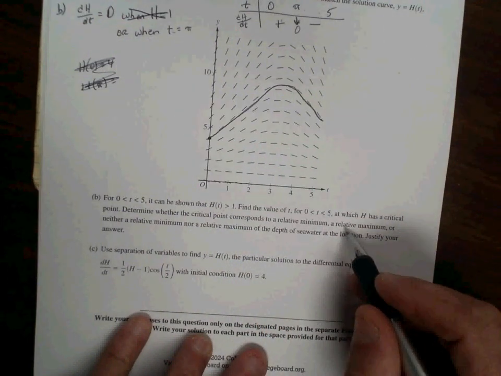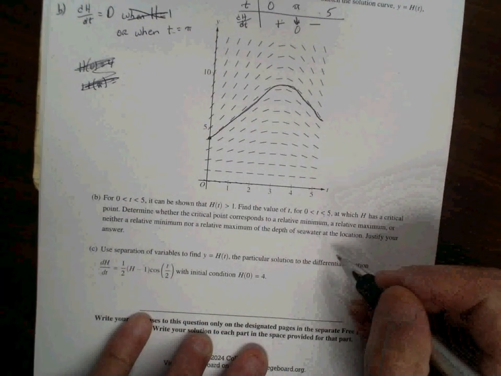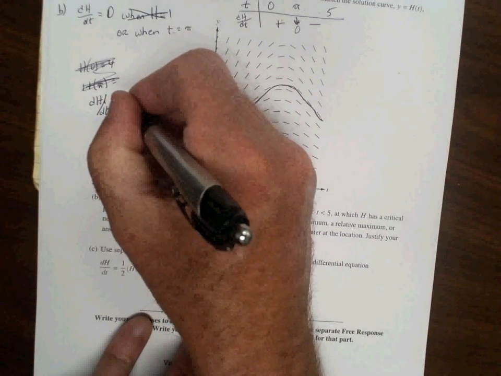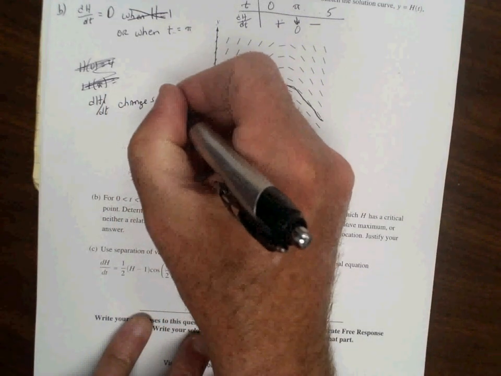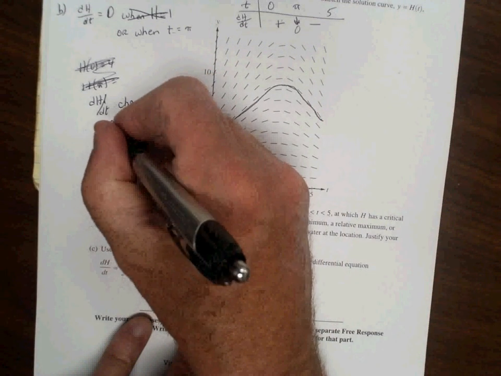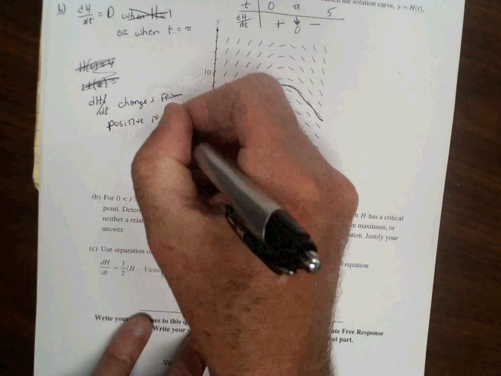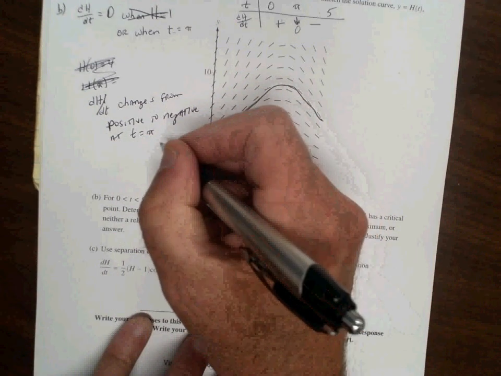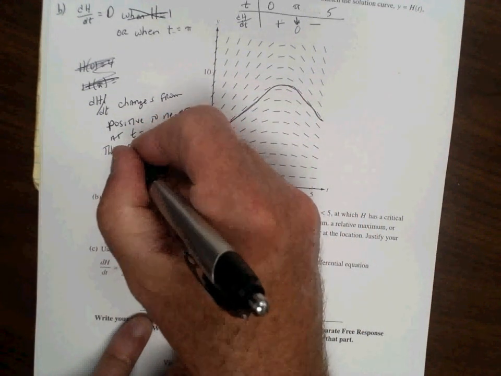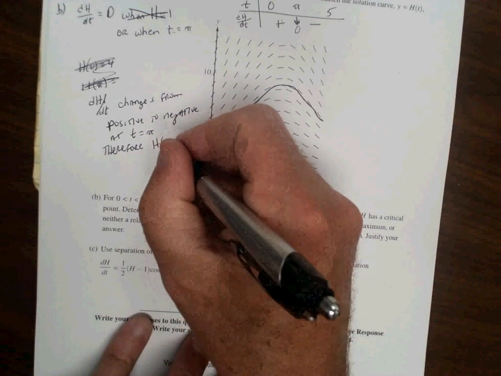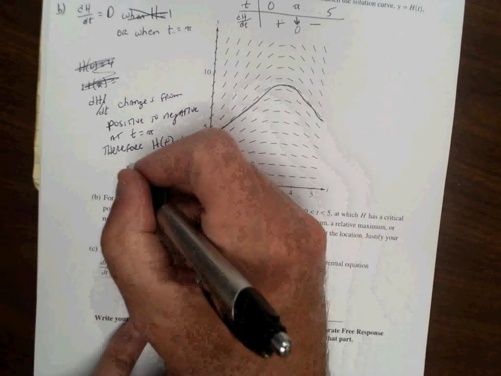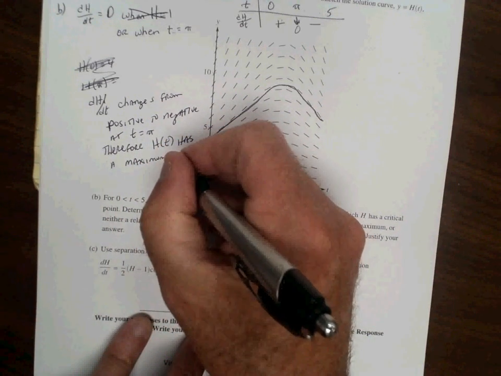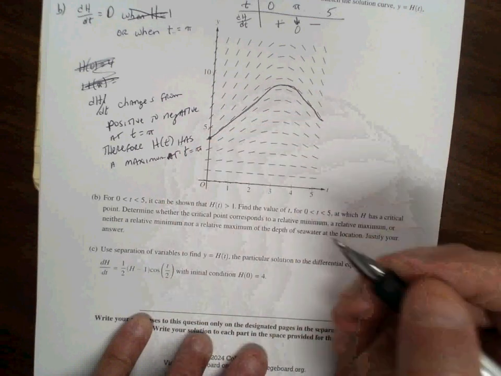All right, we found the critical point. That's here. And so now we're going to say dH/dt changes from positive, I'll move right out, to negative at t equals pi. Therefore, h of t has a maximum at t equals pi. And that's part B.